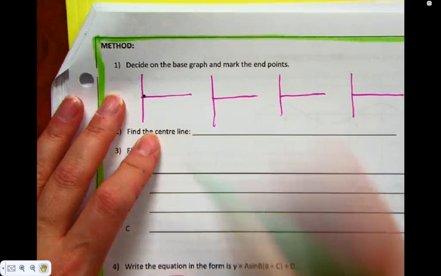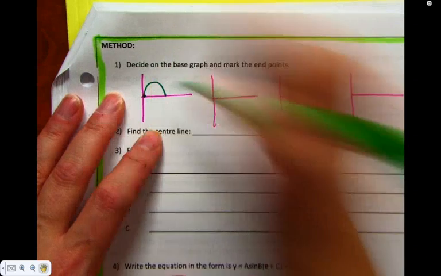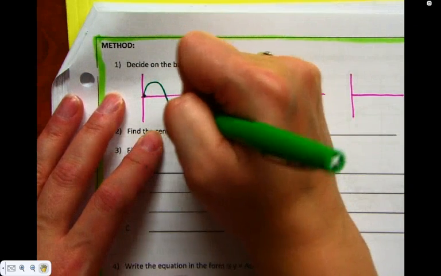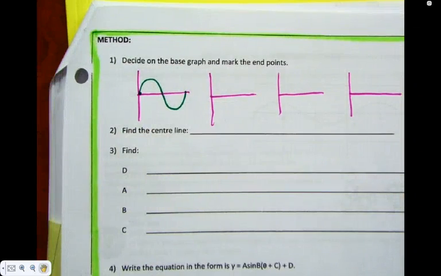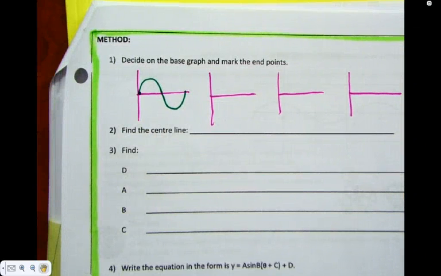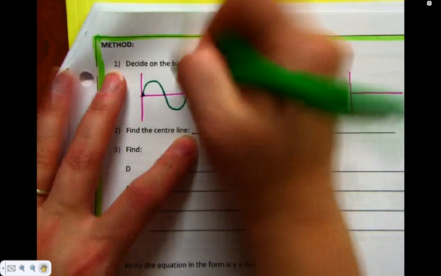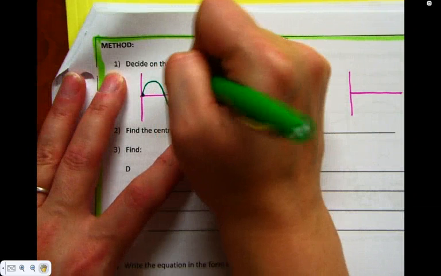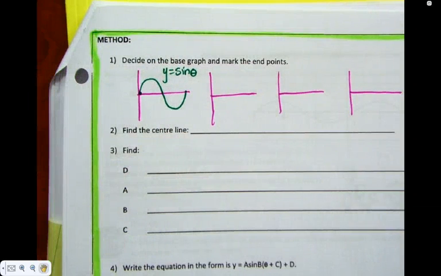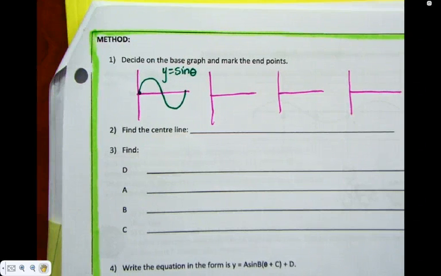If your graph starts at the origin, goes through a max, comes back to the y-axis, goes through a min, and comes back to the y-axis, what graph is that? Sine. That is a sine graph. Because sine, we know, goes 0, 1, 0, minus 1, 0.